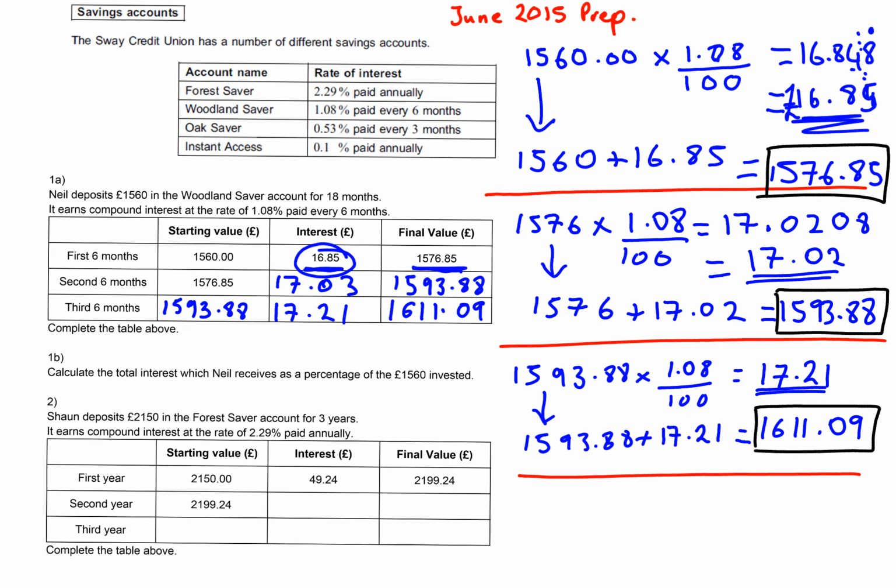So again, because it's annually for 3 years, it's first, second, third year. That's your starting value. So we times this by 2.29%, which is over 100, to get the value. We're following the same procedure as this one. Have a go. Release the pause and see if you've done it correct. If you haven't, go back to this example here and see what I've done there.